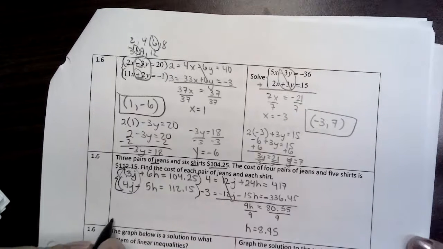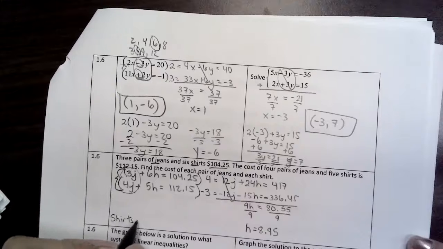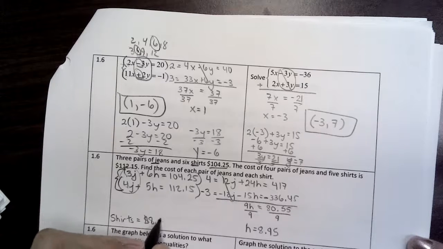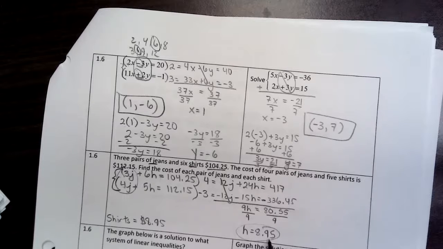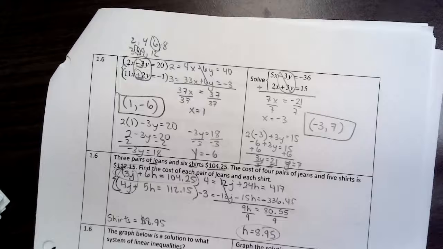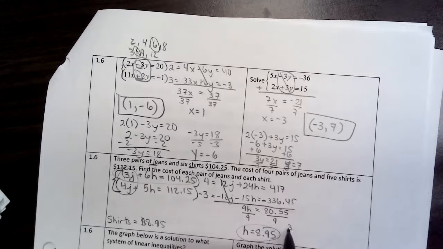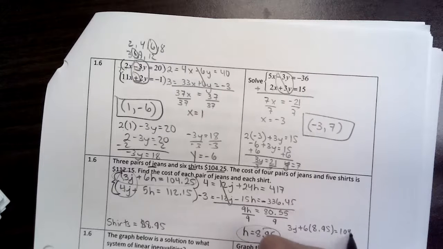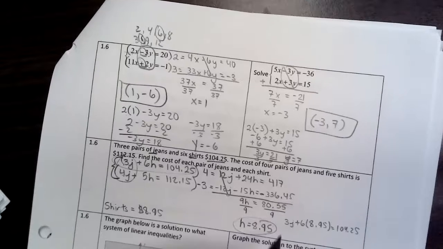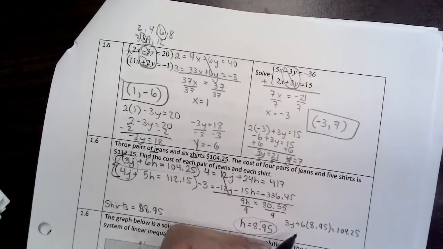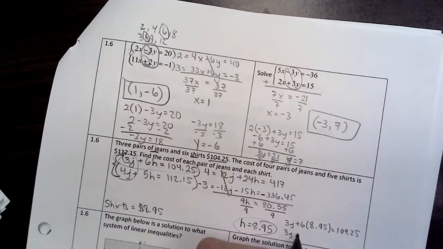Okay. So shirts equal $8.95. Now I have to figure out what my jeans equal, so I have to put this back into one of my original equations, and I always like to go back to the original because they're smaller. So I'm going to say 3J plus 6 times 8.95 equals 104.25.